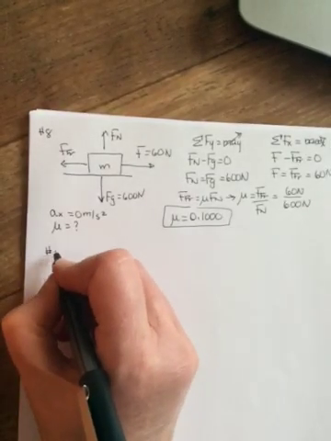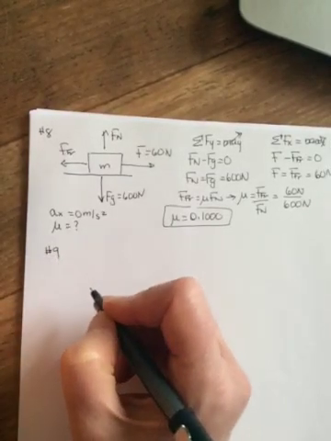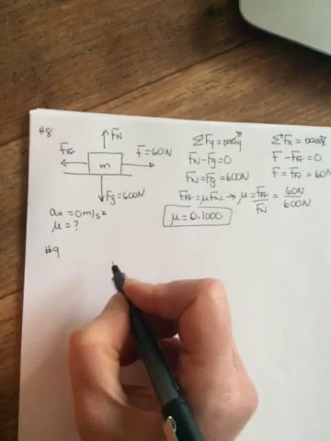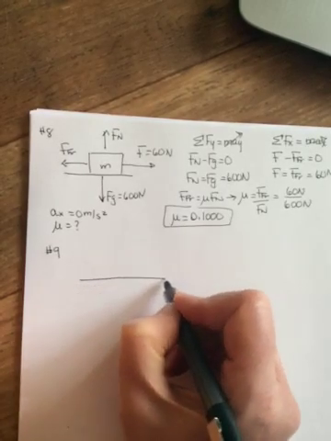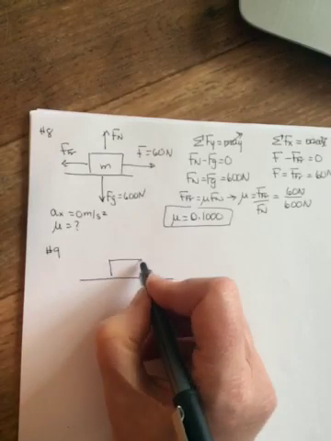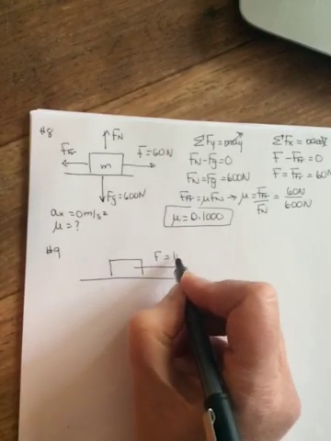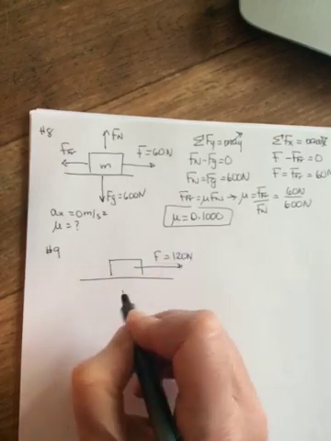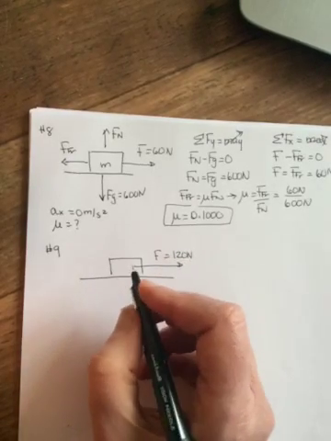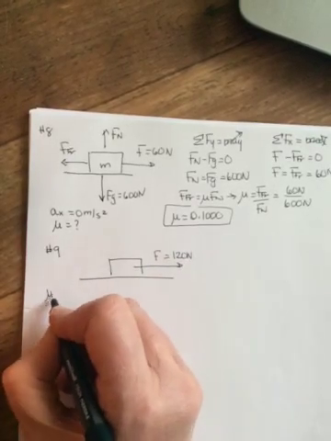Number 9. An object is being pushed across the floor with a force of 120 newtons parallel to the floor, so it's not a force at an angle. This F is 120 newtons. Coefficient of friction is 0.25.